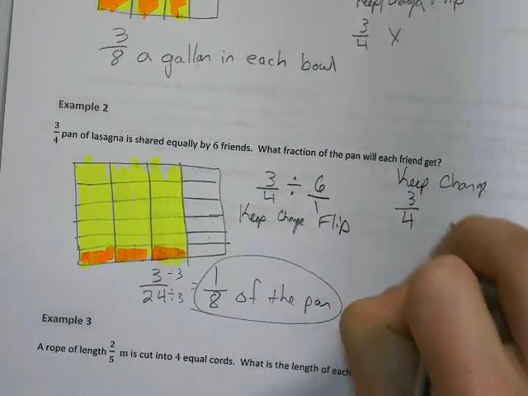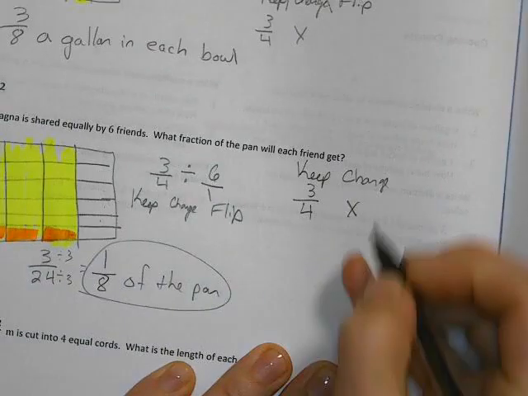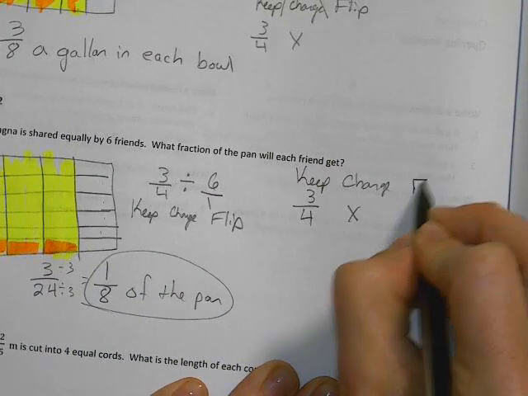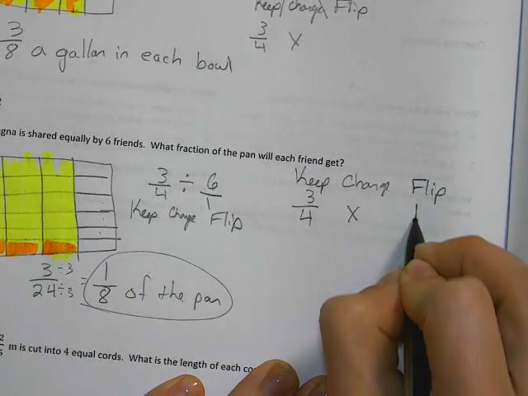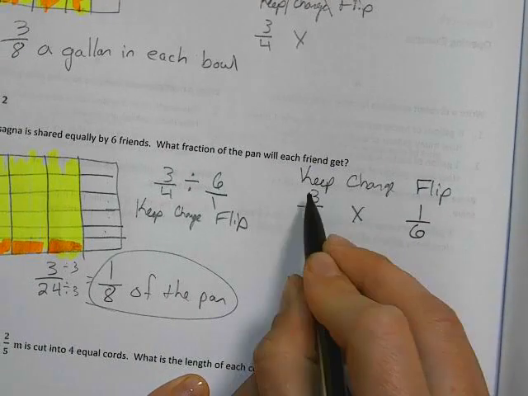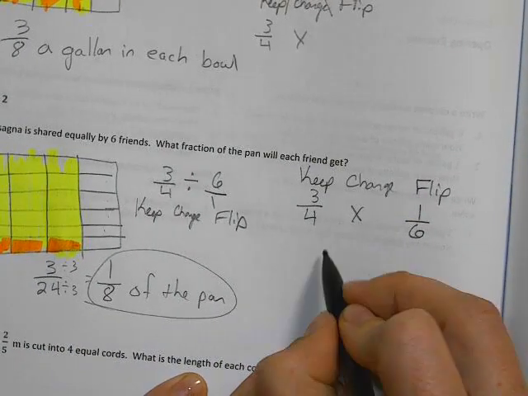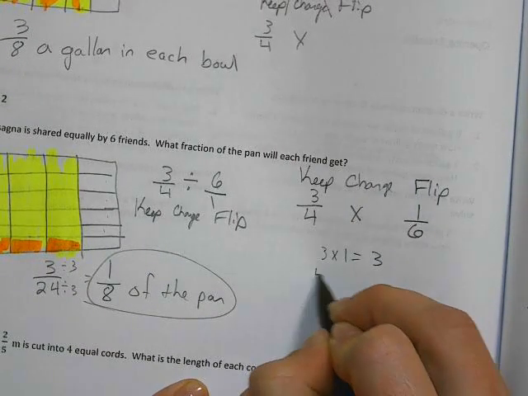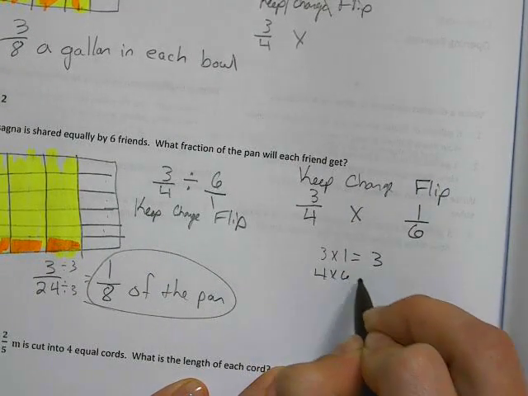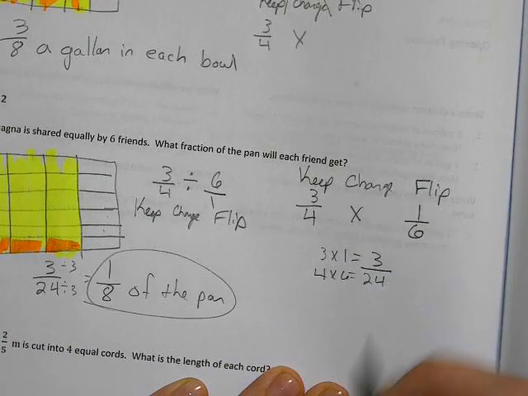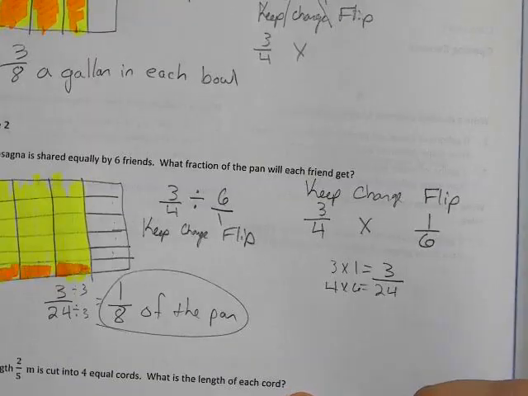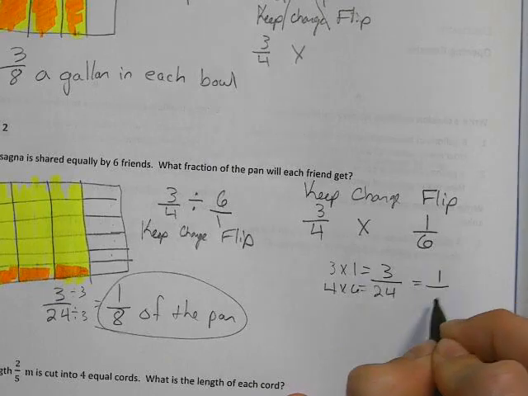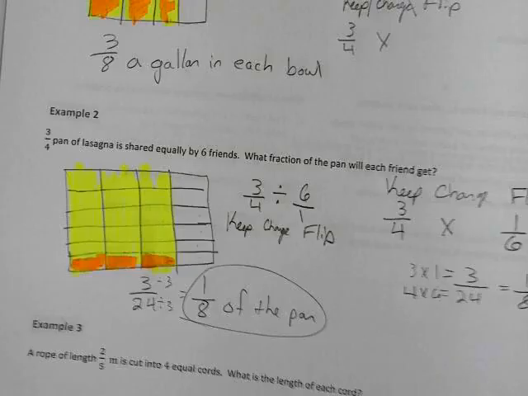Changing the symbol is multiplying. And then flipping the second would be 1/6. Then we just go straight across. So 3 times 1 gives you 3. 4 times 6 gives you 24. So that's 3/24, which is equal to 1/8, which is the answer.